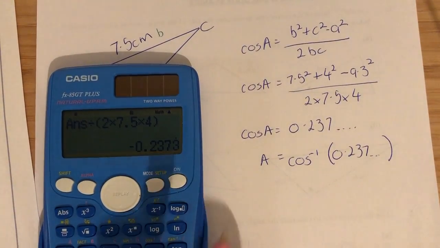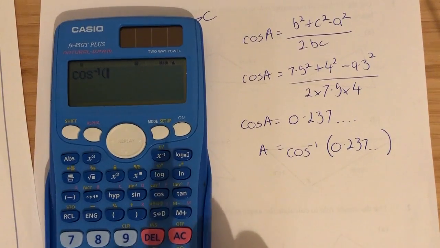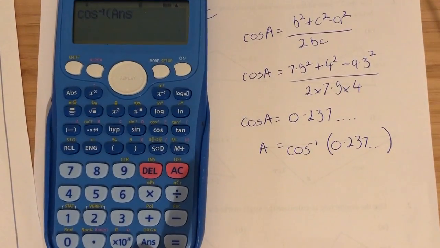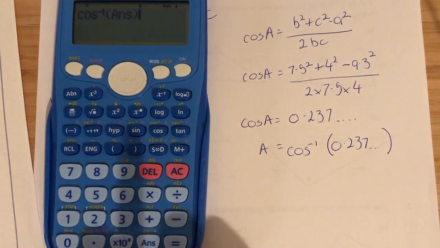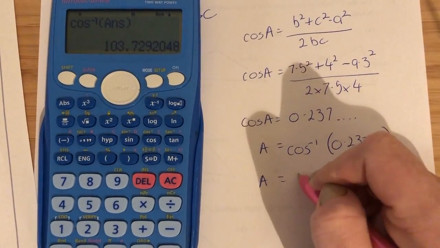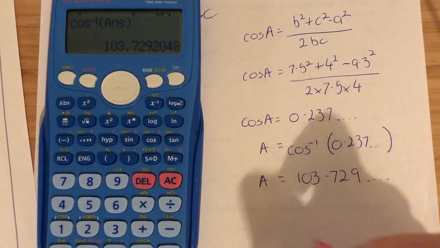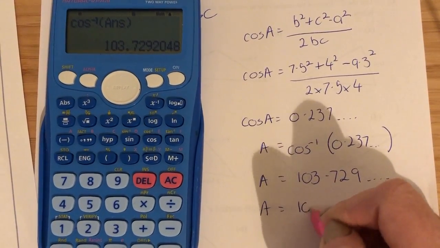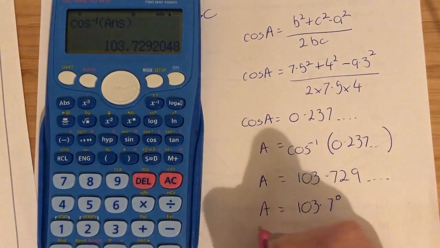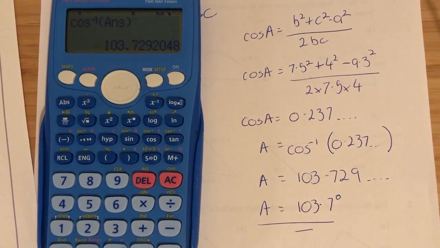So if you leave it in your calculator, then you can just press shift cos to get inverse cos, and then Ans at the bottom to get inverse cos of that answer. A is 103.729... So the angle is 103.7 degrees. And that's how you use the cosine rule to find an angle.